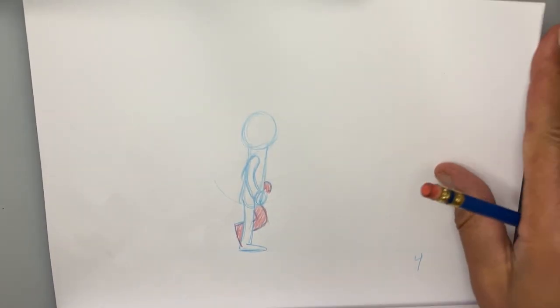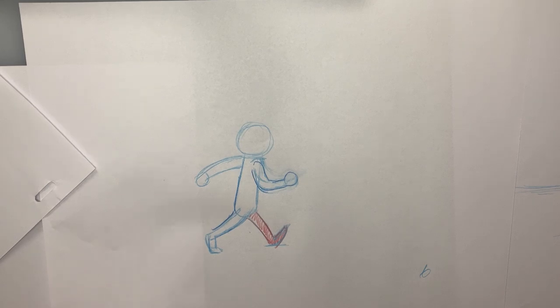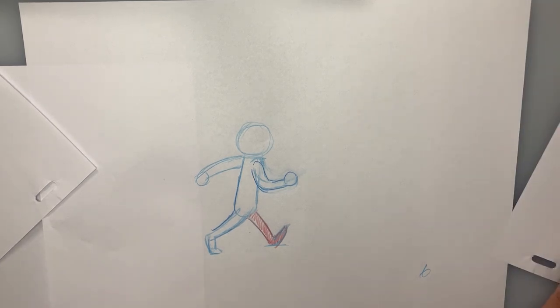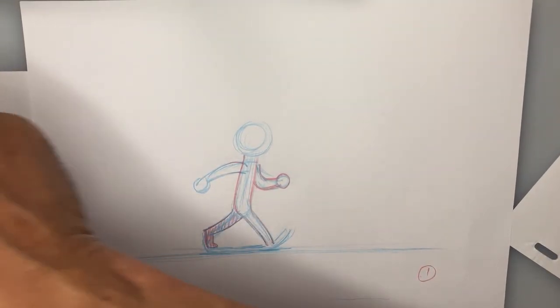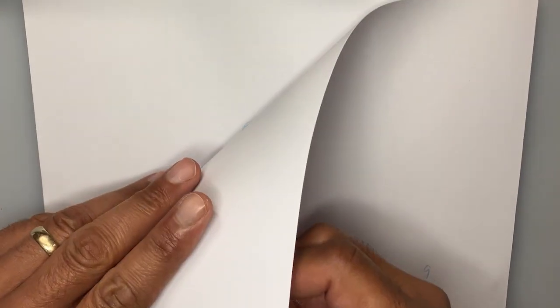Now usually what people do is you take all the drawings up and you put your extreme, which is 6, here, and you put your other extreme that you're going to, number 1, on top of that, and then you put this sheet down, and that'll be 9, and now you're working from drawing 6 back into drawing 1.